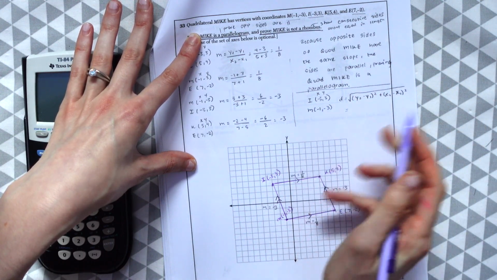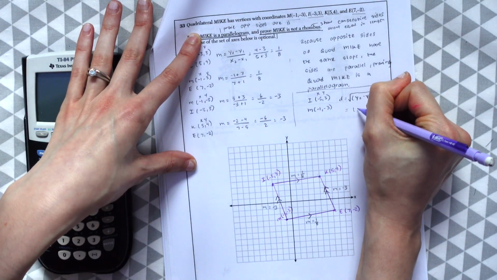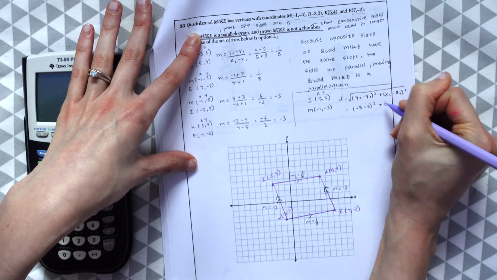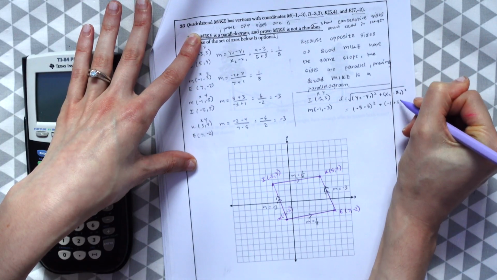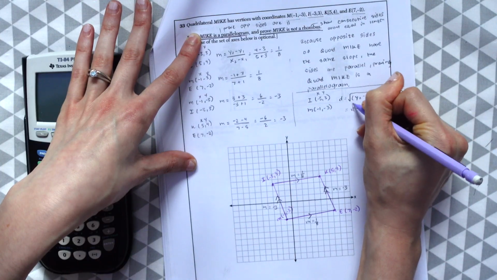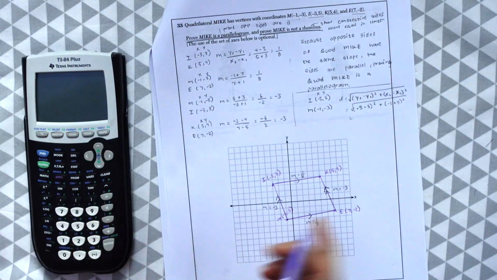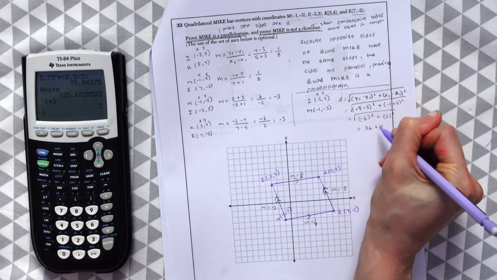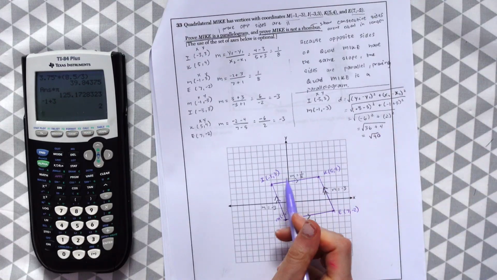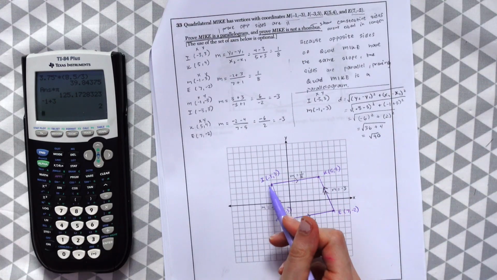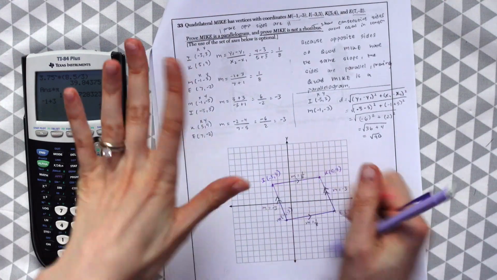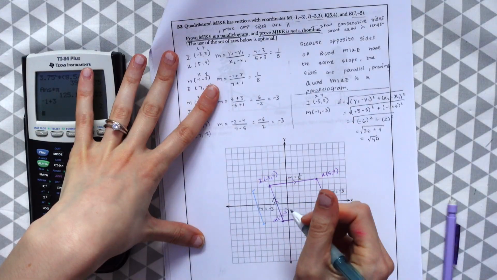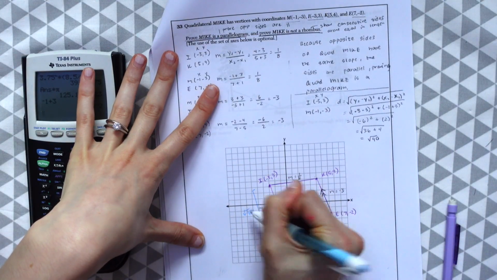We're going to be subtracting y2 minus y1, so (-3 minus 3) squared plus (-1 plus 3) squared, and then this is all under a radical. So we get radical 40 for the length on this side here, IM. So this length here is radical 40.